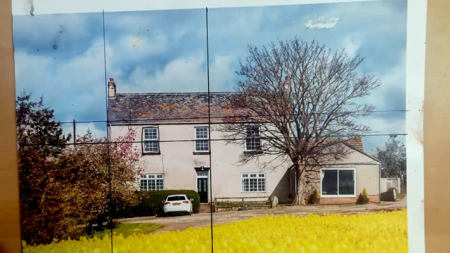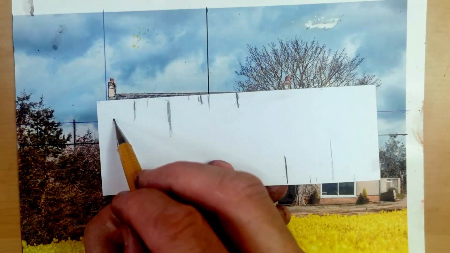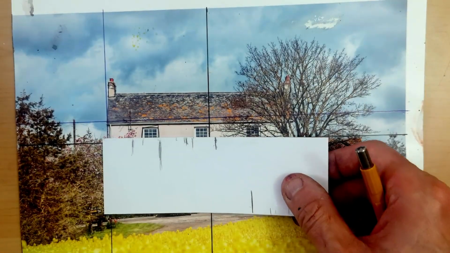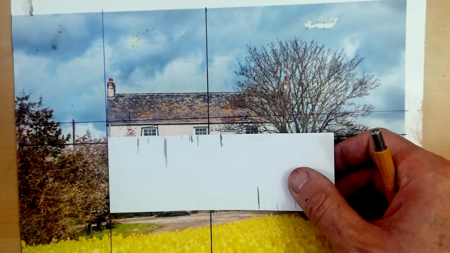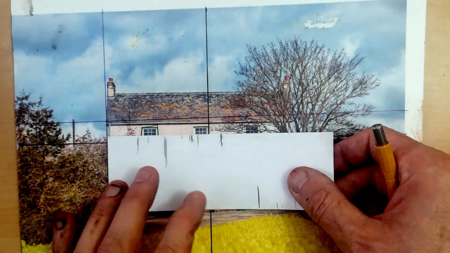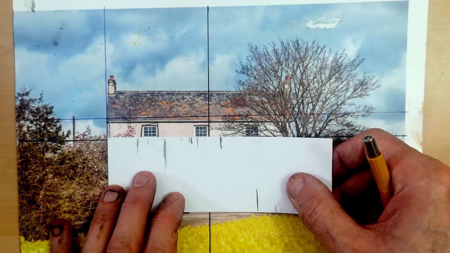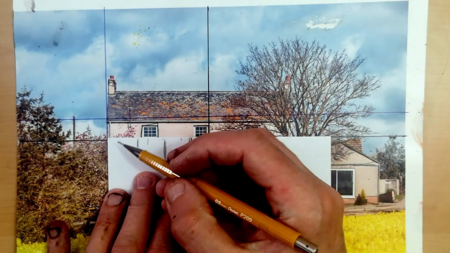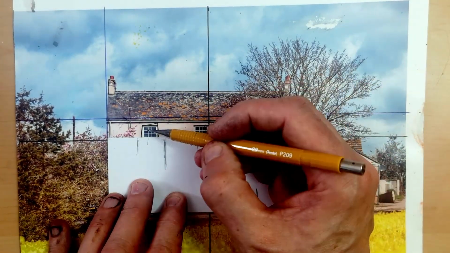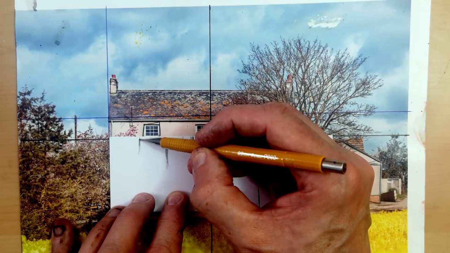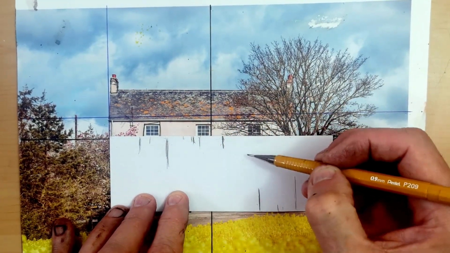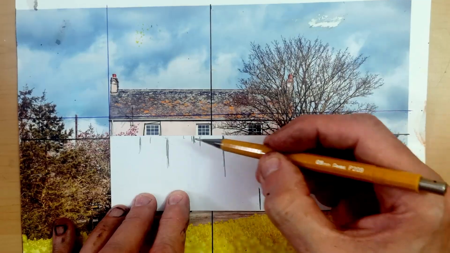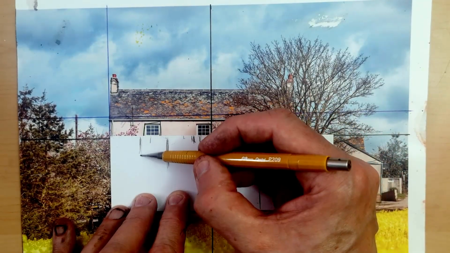What we'll do is find out first how far into the house the left-hand side of this window is. So again, we go to our main measurement, and we put it right on the edge of the building. There's a halfway mark, full mark. There's halfway of this first sector.